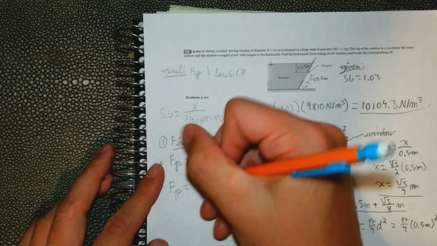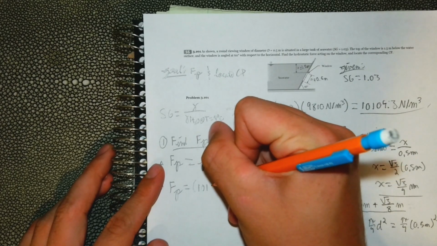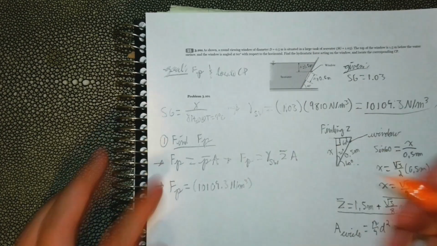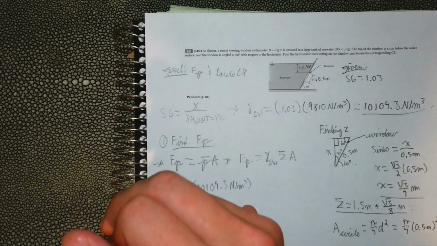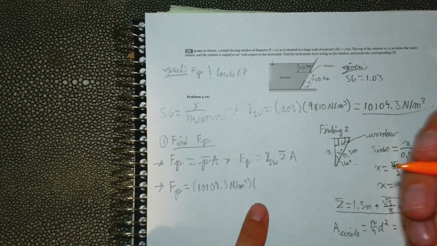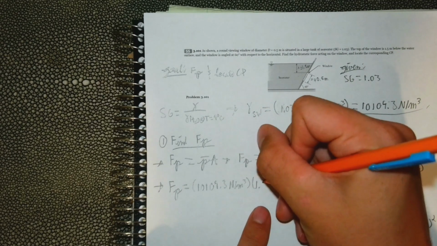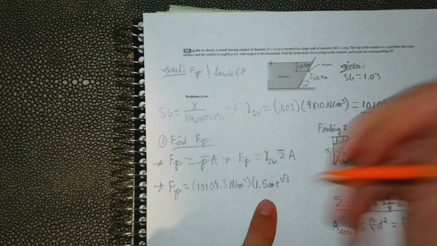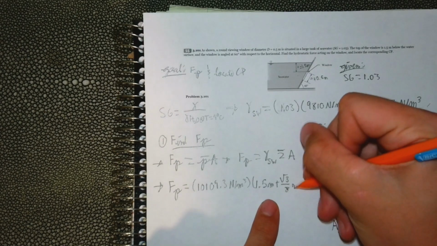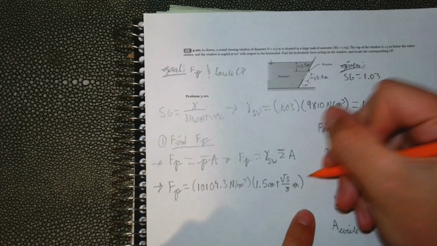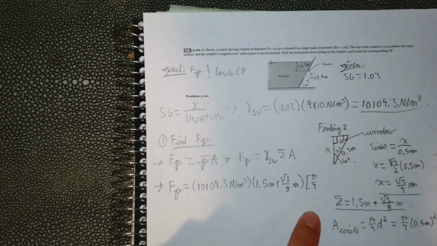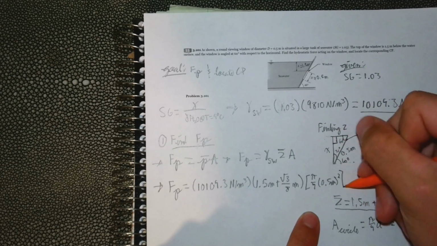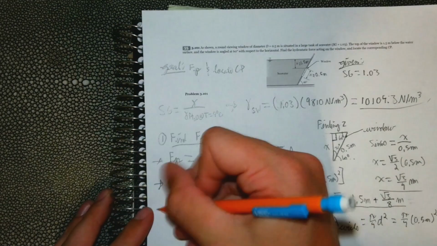We have 10,104.3, the specific weight of seawater. Then we have the height from the surface of the water to the centroid of the window. Then we have the area of the window. Okay, put that in a calculator.